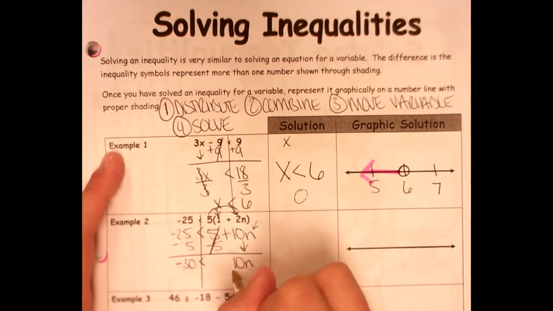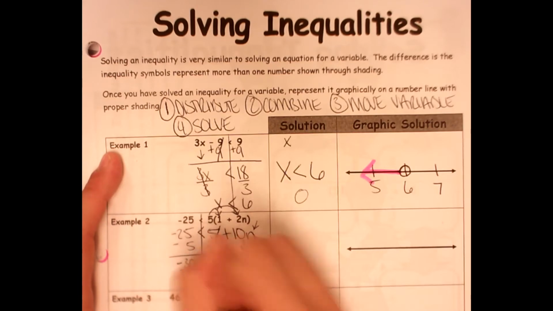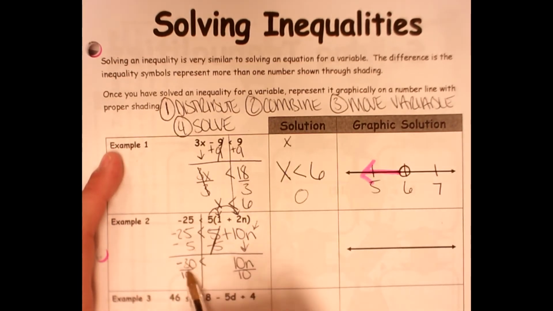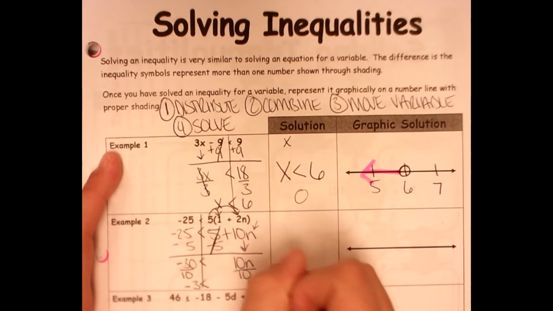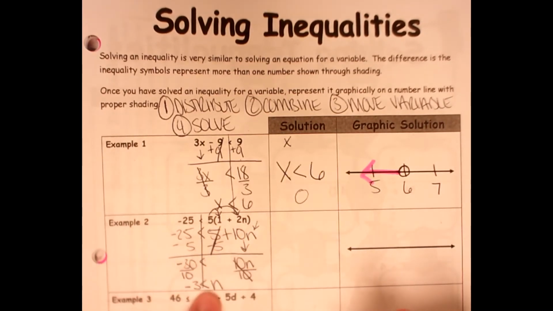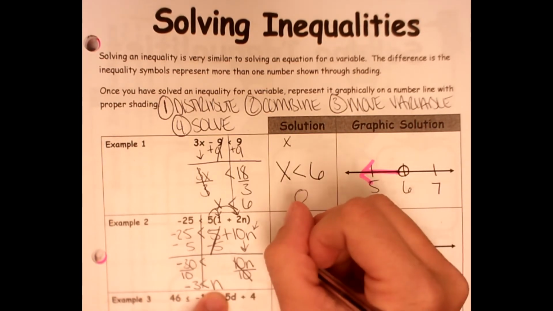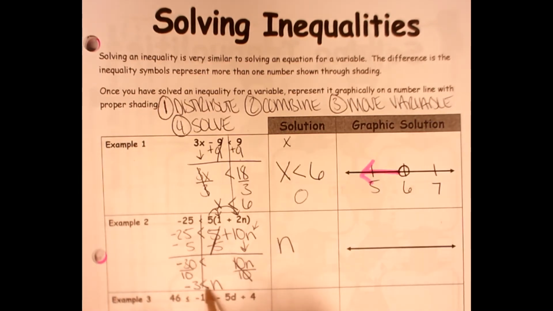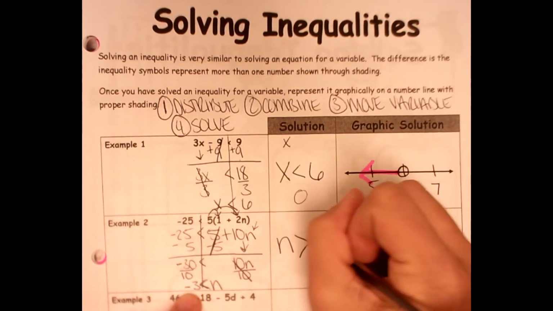Then you're going to divide both sides by the number in front of the n. -30 divided by 10 is -3. Bring down your symbol. 10's cancel out. It's n. So I always want my variable to go first, so I'm going to end up having to flip it. If you remember from middle school, maybe they called it the alligator. Your alligator is eating the n, so you want it to stay the same. -3.